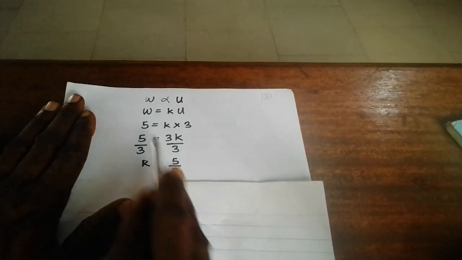So that means you have 5 equals K times 3. So 5 equals K times 3 will give us 3K. So to get K, you divide both sides by the coefficient of K, which is what? 3. So divide both sides by 3. So that means our K should be what? 5/3.